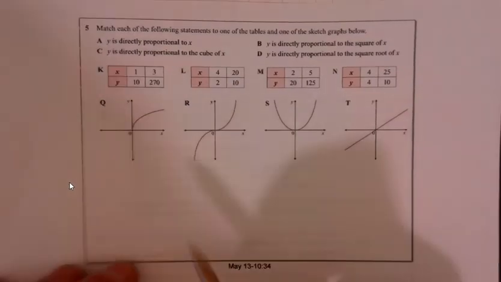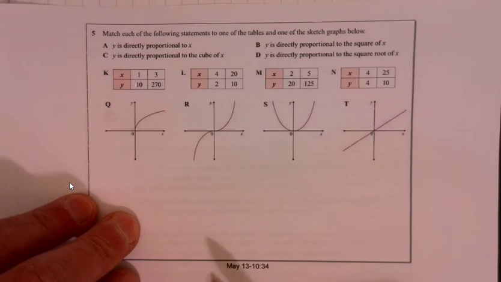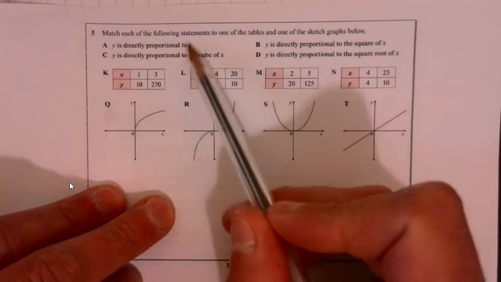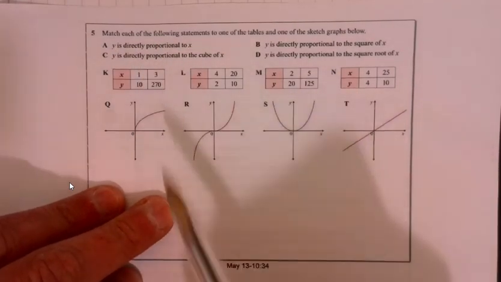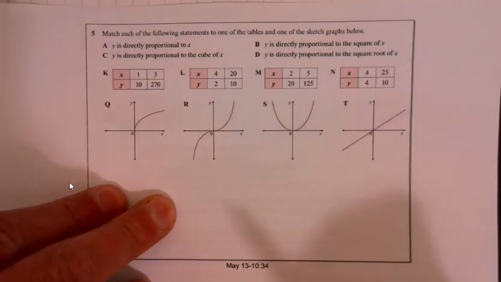So here we go. Let's look at these last few questions here. There's a little bit to do. So one's direct proportion, proportional to the cube, proportional to the square, proportional to the square root. Okay, so let's just link up anything that's obvious to begin with.